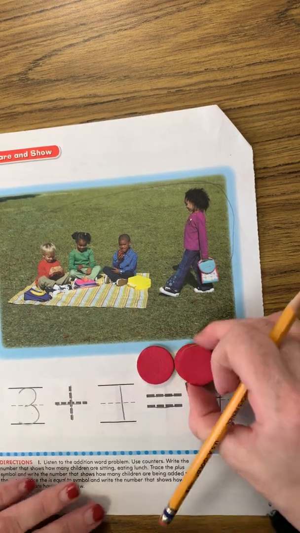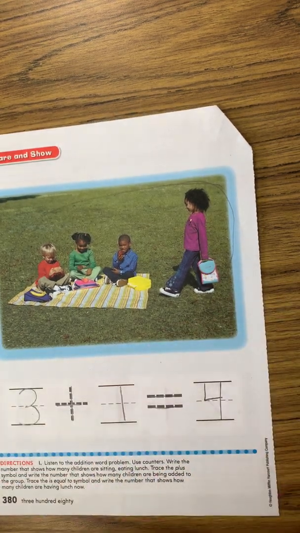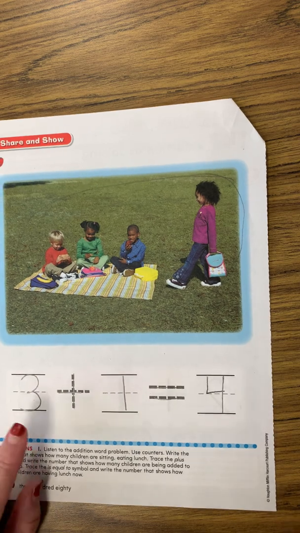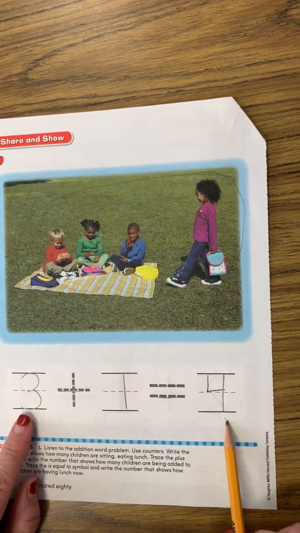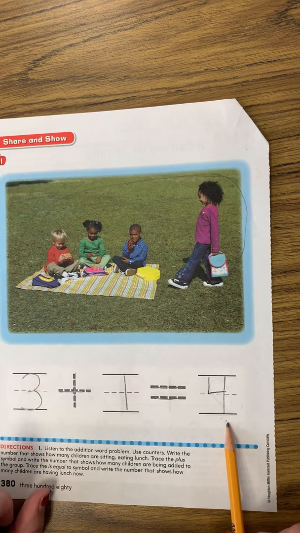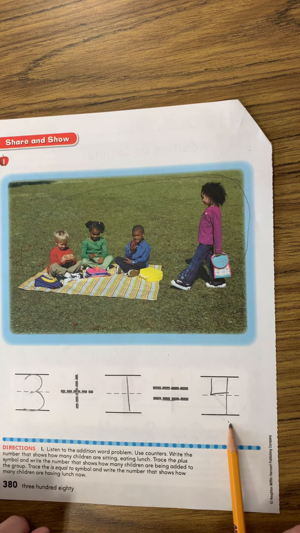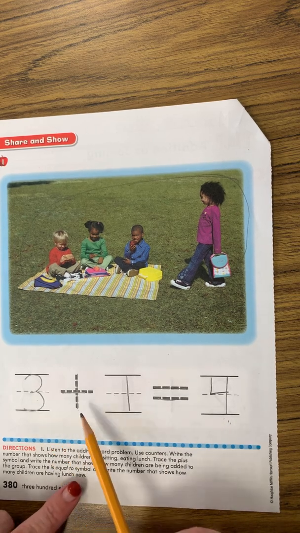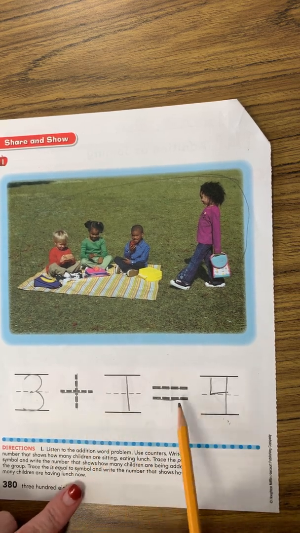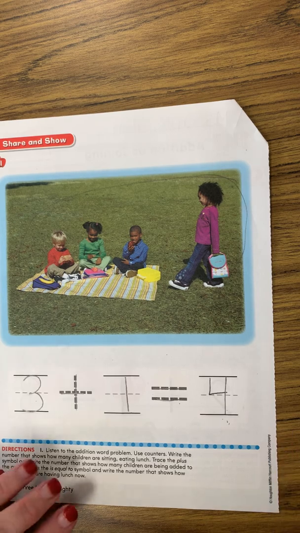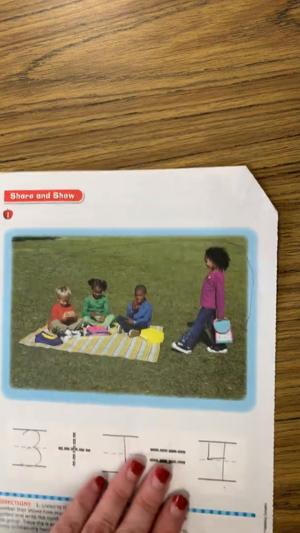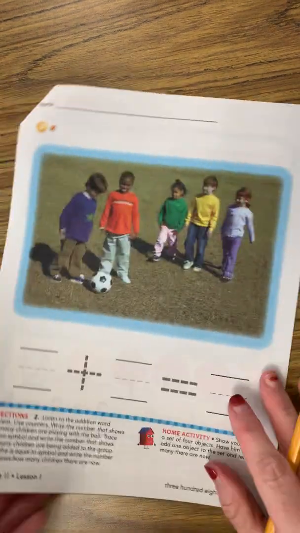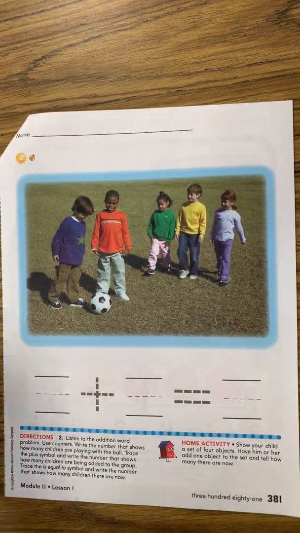So when we're adding, does our number get bigger or smaller? We started with 3. When we ended, we have 4. Does our number get bigger or smaller? It gets bigger. When you add, it gets bigger. 3 plus 1 equals 4. Okay. Let's do the next one.